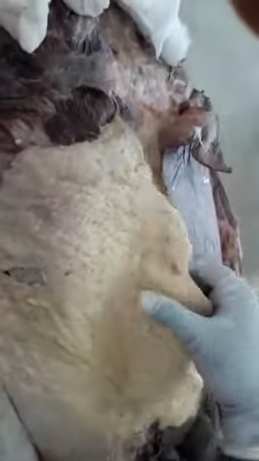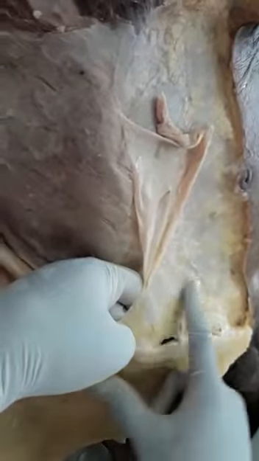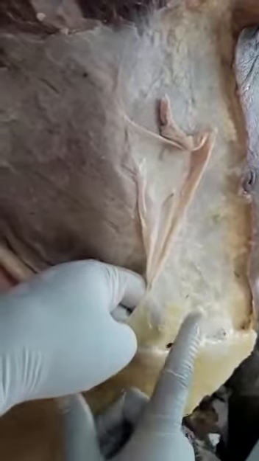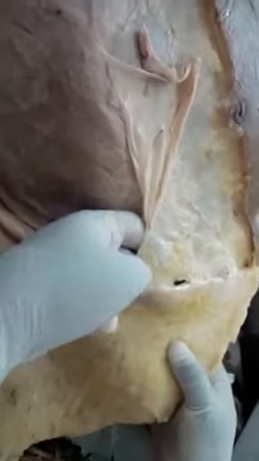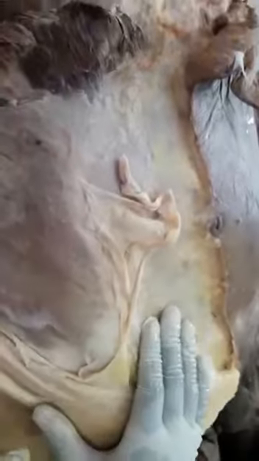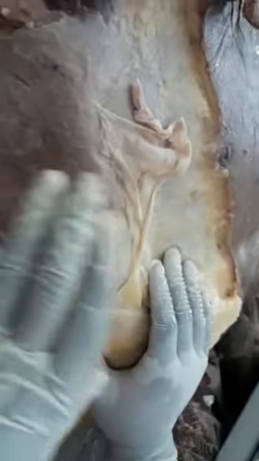After reflecting the skin of the anterior abdominal wall, you will be seeing the superficial fascia, the thick fatty superficial fascia, which you can see now. And in the lower part, the same fatty layer. Here the fascia is very thin, but if you see here, it will be forming a thick membrane-like fascia. So this is the membranous part of the superficial fascia, and this is the fatty layer of the superficial fascia of the abdomen. There is no deep fascia in the anterior abdominal wall.